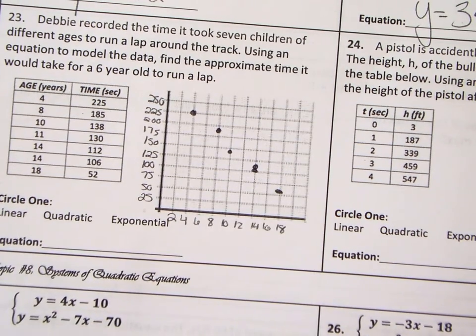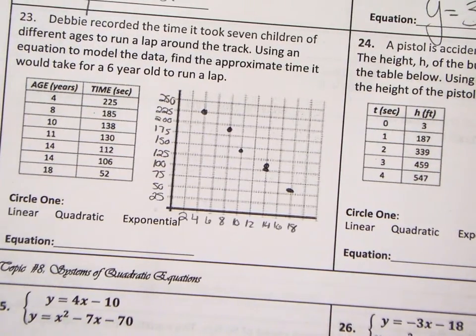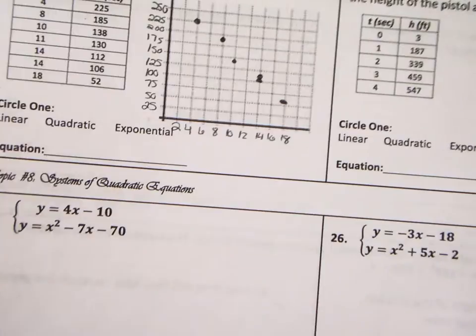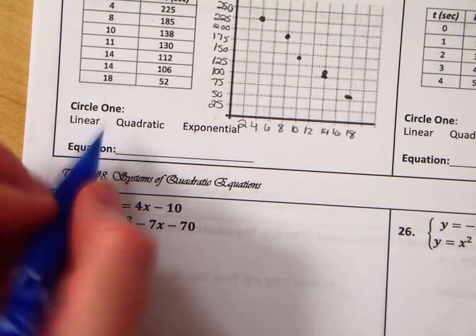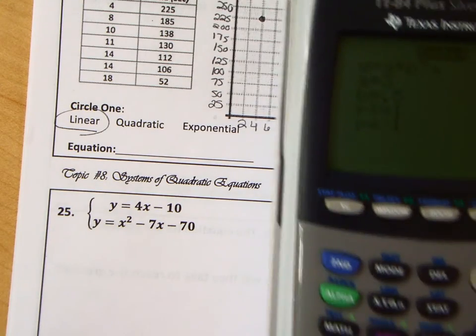Now, all of these together, and I had somebody say, like, what's kind of weird in here? And yeah, that's true. Since it's a word problem, we are going to have things that aren't in a perfect line or a perfect quadratic. For all things considered, this is a straight line. It's not perfect because it's a word problem.